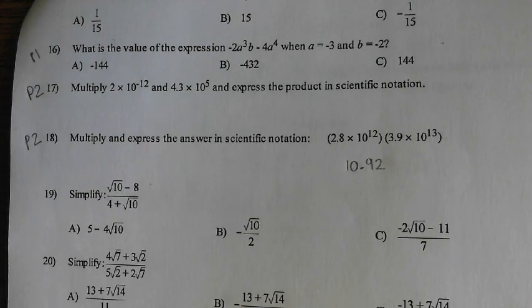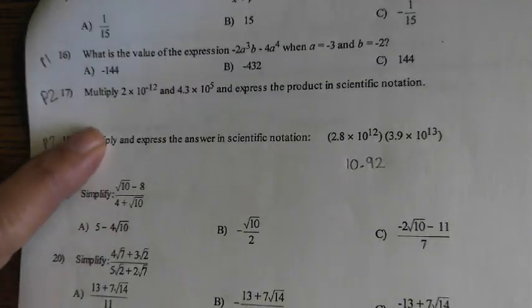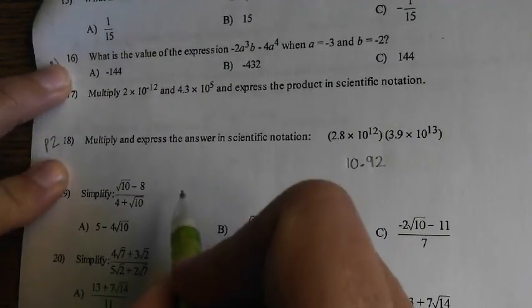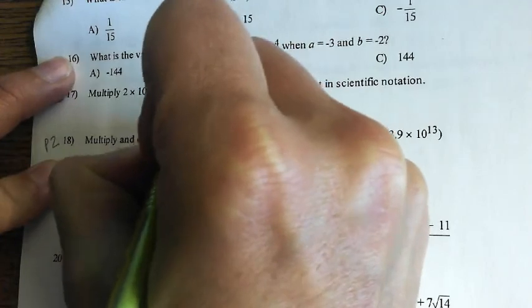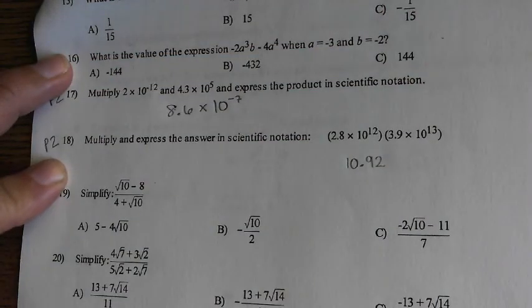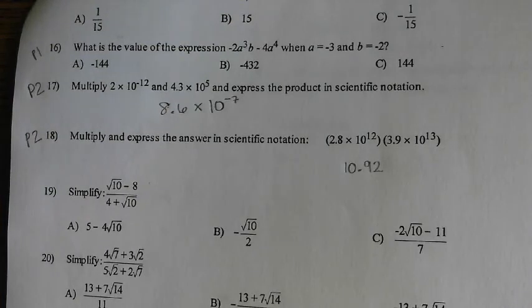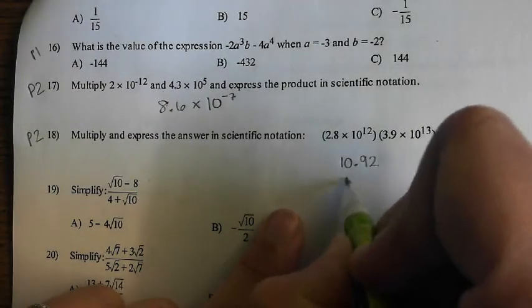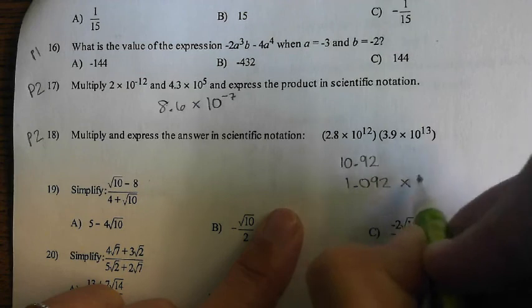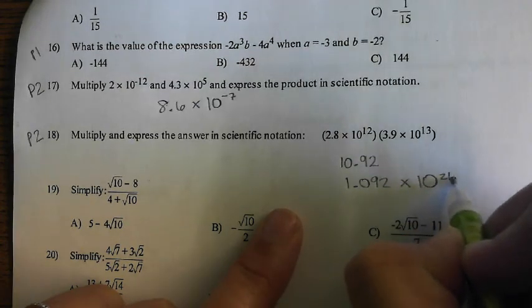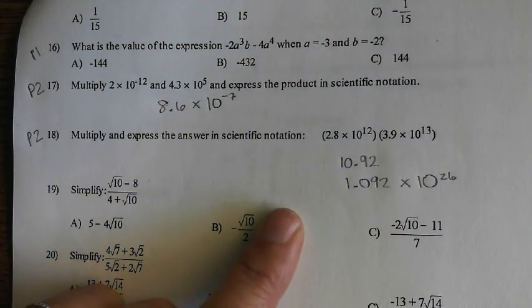Is it Nate? What did you get for the first one? 8.6 times 10 to the negative 7. Anybody get anything different? Okay, that one was pretty easy and straightforward, right? No adjusting. The key comes with the adjusting. And on 18, Sarah, what'd you get? 1.092 times 10 to the 29. Anybody get anything different?